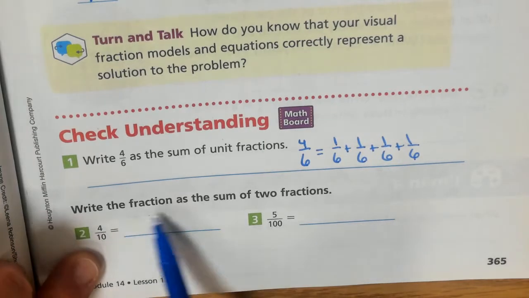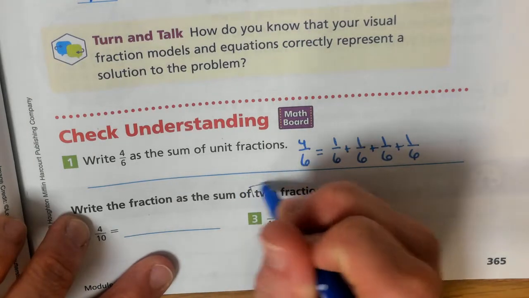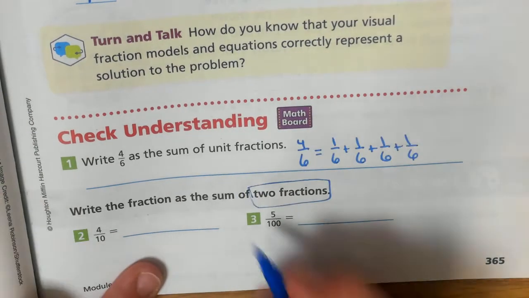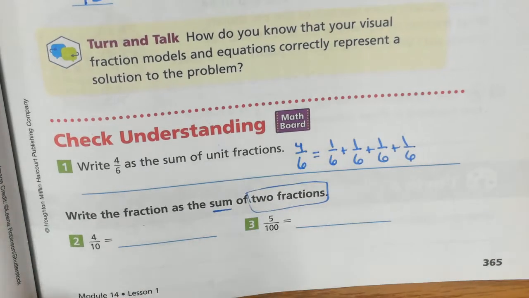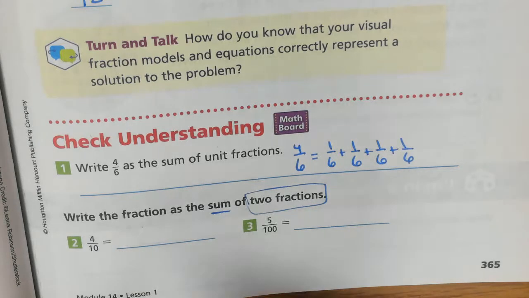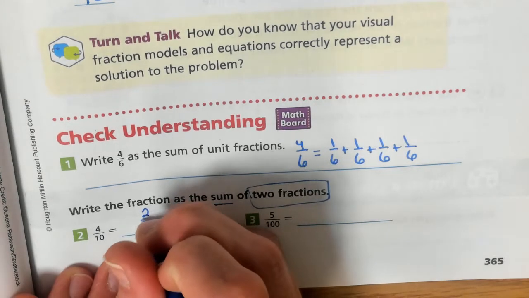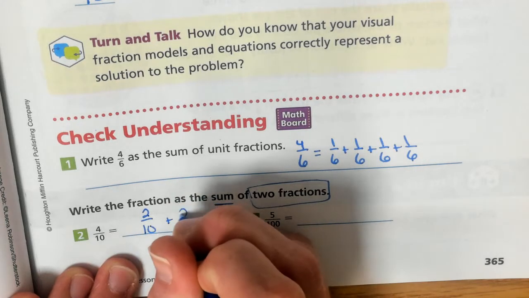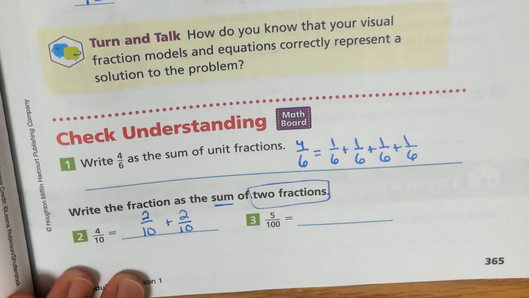Now we're going to write the fraction as the sum of 2 fractions. Remember, sum is addition. So what could we add together to equal 4/10? Well, there are a couple ways we could do this, but one way is 2/10 plus 2/10 equals 4/10.